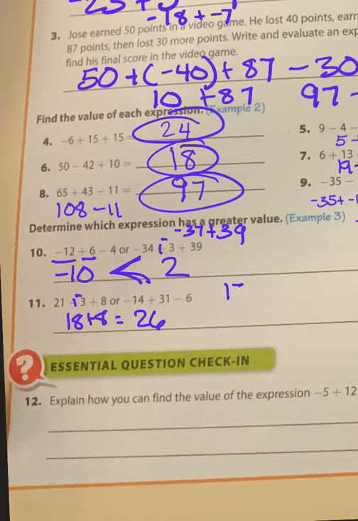What's 31 minus 14? 17. And then minus 6. So minus 6 would be 11. So this one would be greater than.